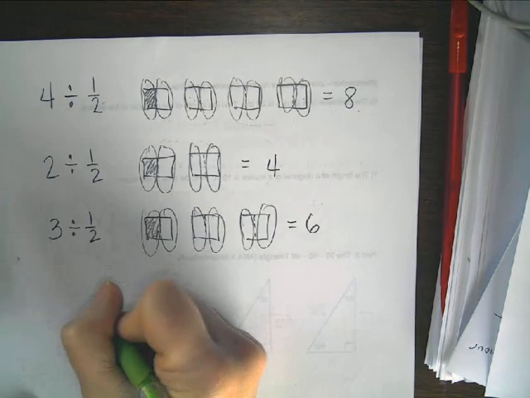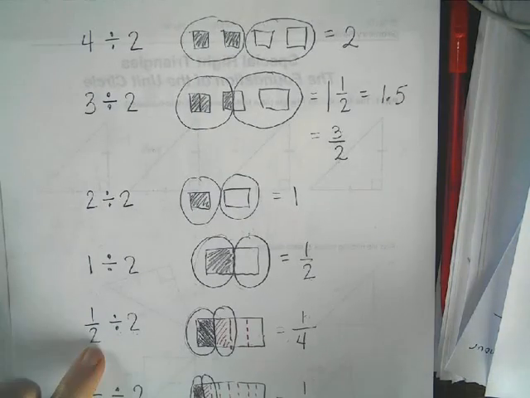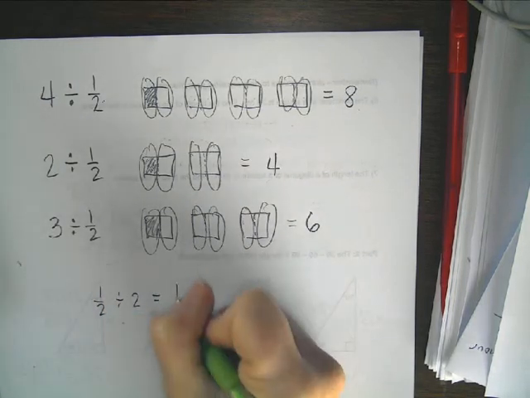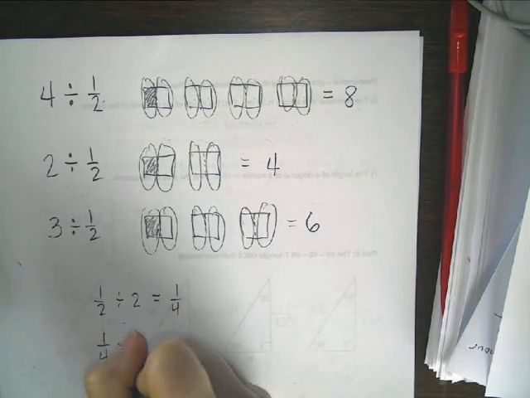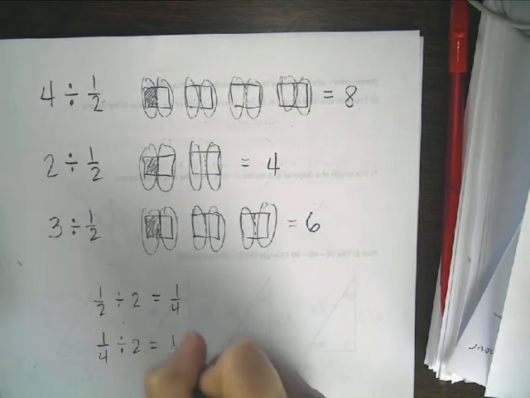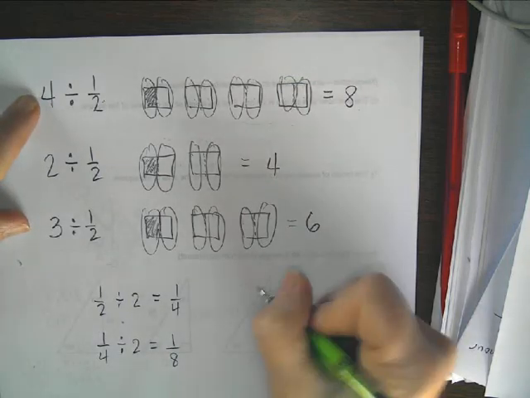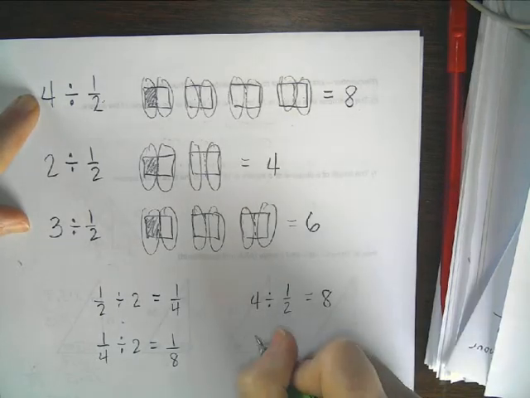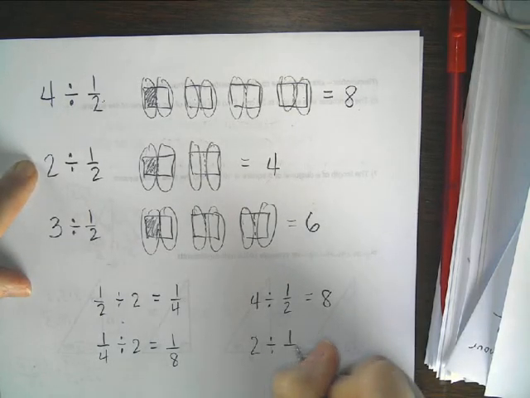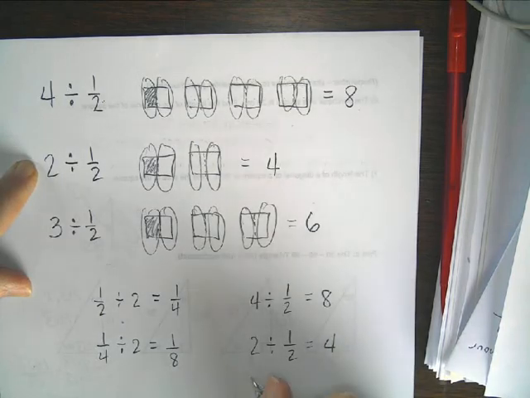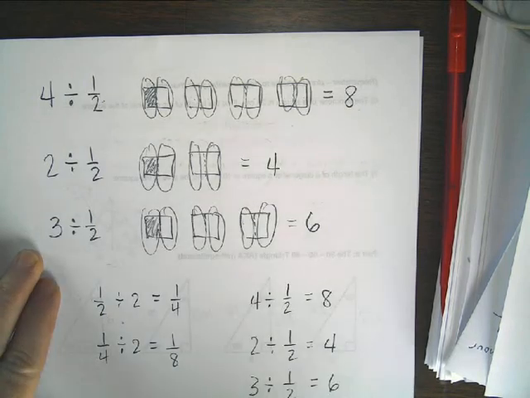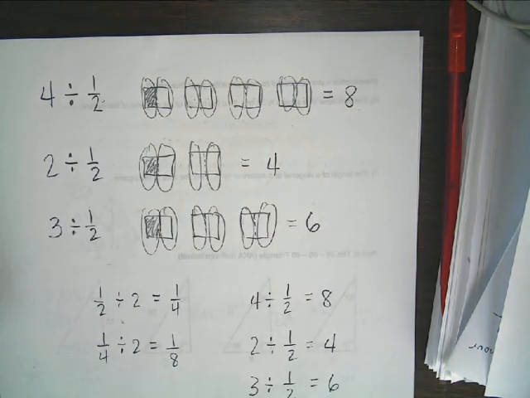Okay, so let's look at this. From the previous page, I have 1/2 divided by 2 is equal to 1/4. I have 1/4 divided by 2 is equal to 1/8. And then from this paper, I have 4 divided by 1/2 is equal to 8. And I have 2 divided by 1/2 is equal to 4. And then I have this extra one. 3 divided by 1/2 is equal to 6. What do you notice here? Do you notice a shortcut?